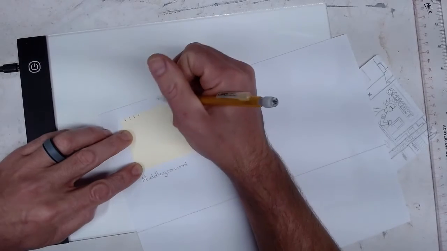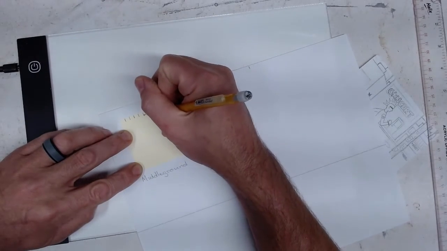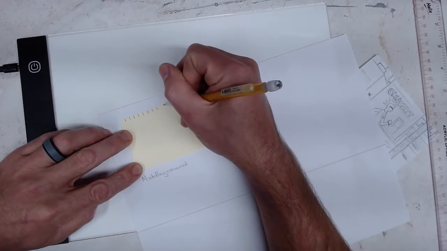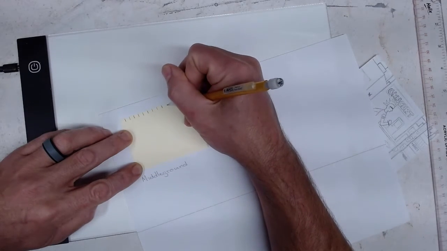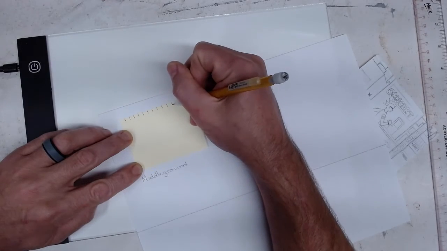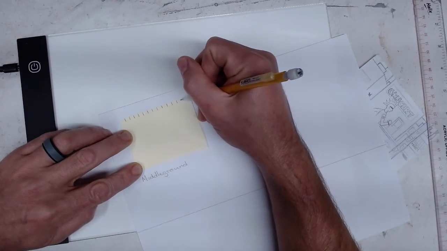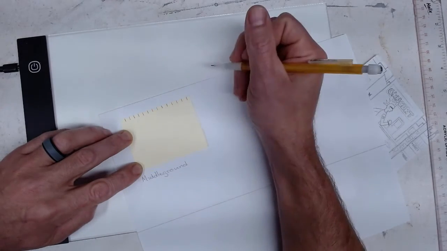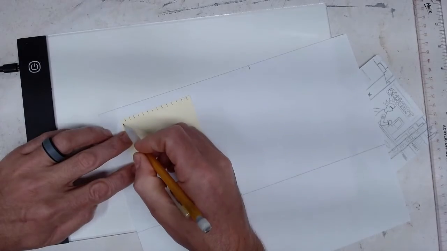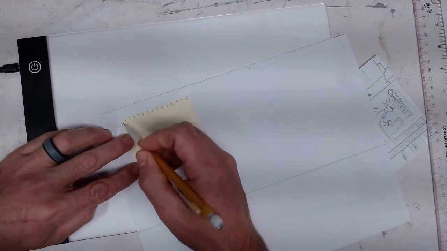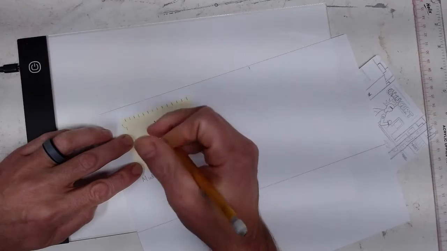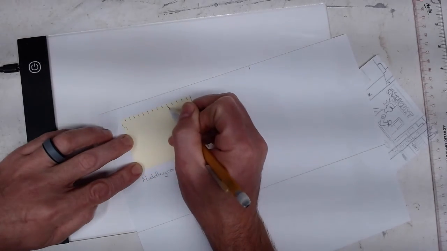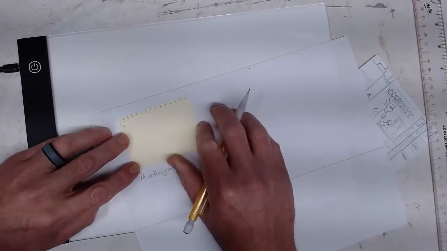I'm just eyeballing this. Okay, so let's see how many marks that is. So counting this as 1, the edge of the paper, 2, 3, 4, 5, 6, 7, 8, 9, 10, 11, 12, 13, 14, 15.